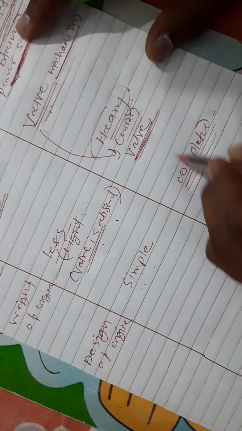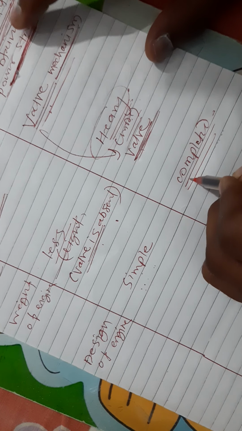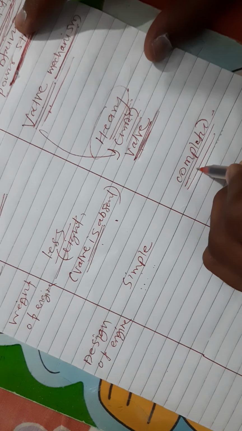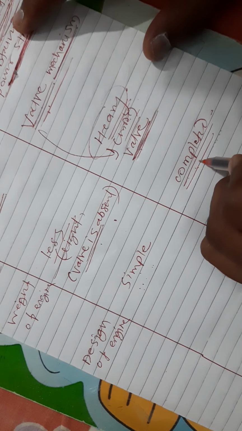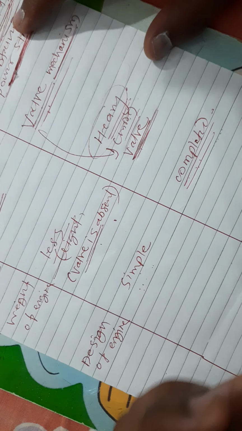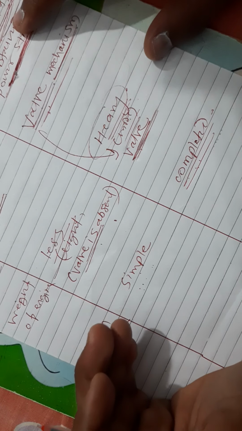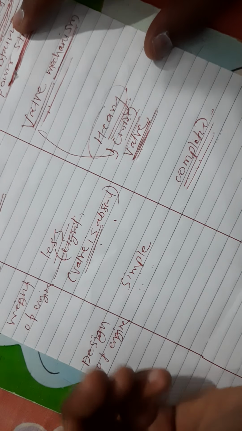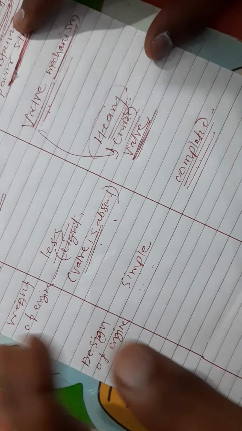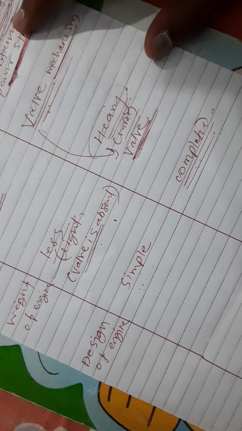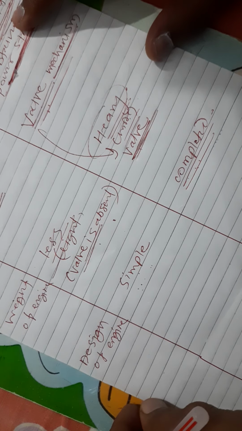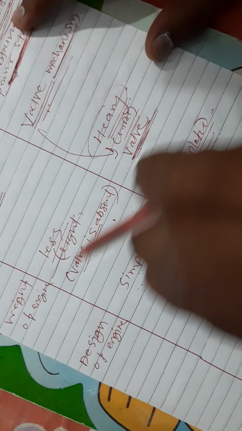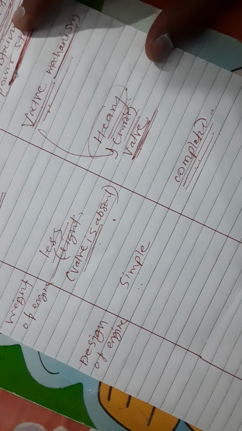But due to the valve mechanism system in the four-stroke engine, the design of the four-stroke engine becomes more complicated. So the construction becomes complicated, and the design also becomes complicated. So in the two-stroke engine, a simple design and construction is there, but in the four-stroke engine a complicated design and construction is there.